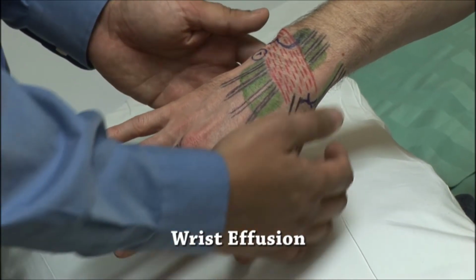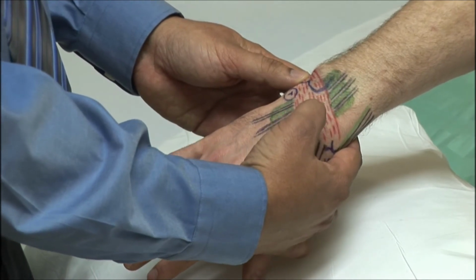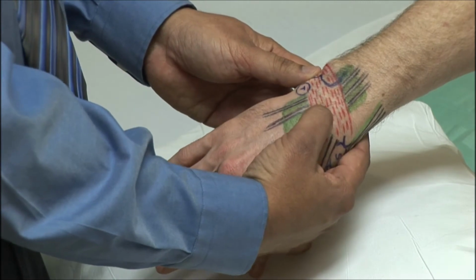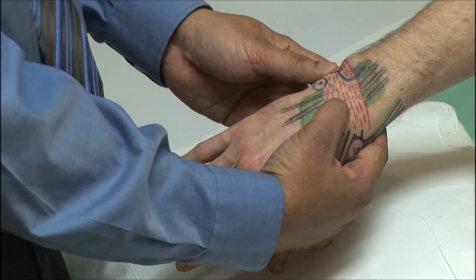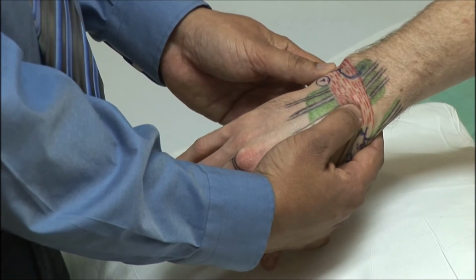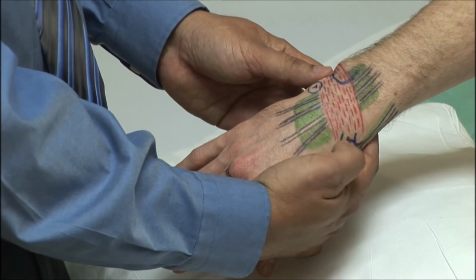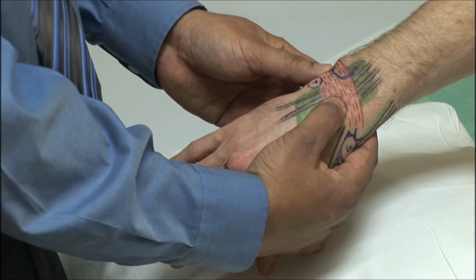For a wrist effusion, slide your thumb down the middle of the wrist until the tip of your thumb slides into the radiocarpal joint space. Press in to check for a tense or boggy sensation, which would suggest an effusion. Then slide the tip of your thumb over the radial margin. This should feel like skin sliding over bone. If the margin is difficult to feel, there may be a wrist effusion.